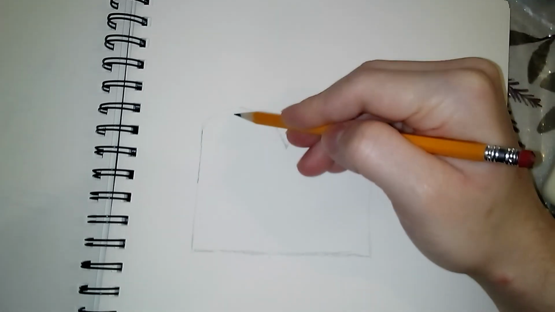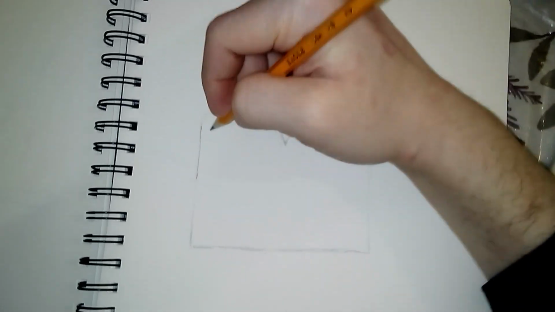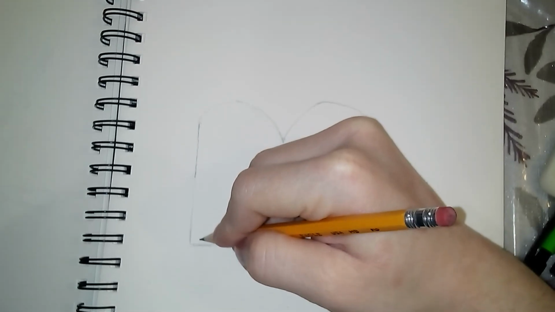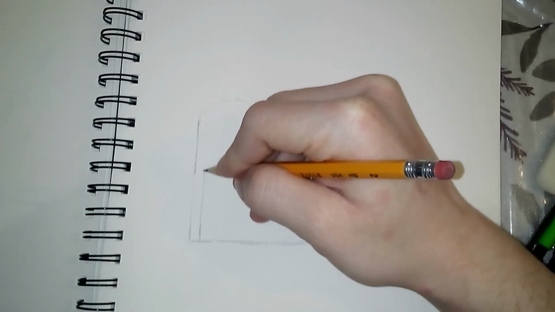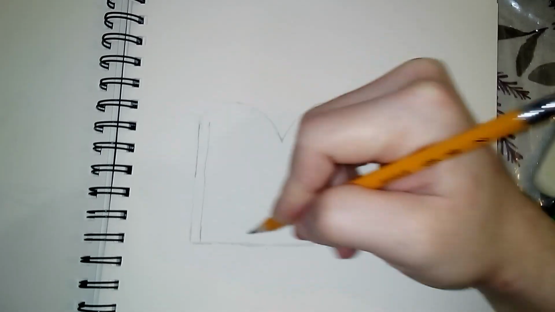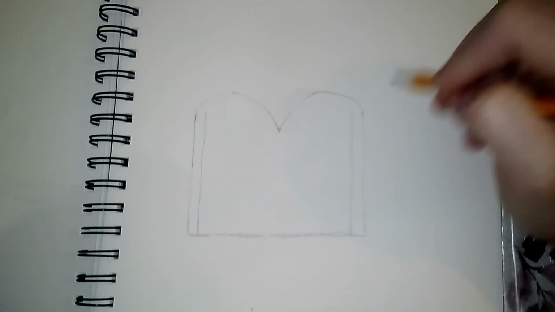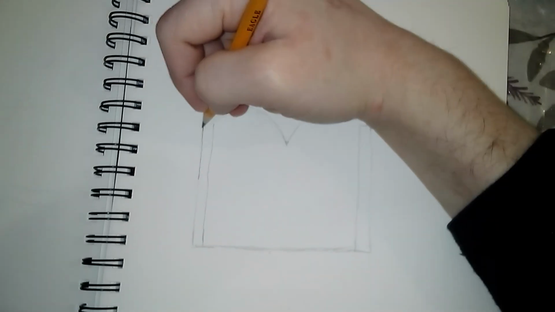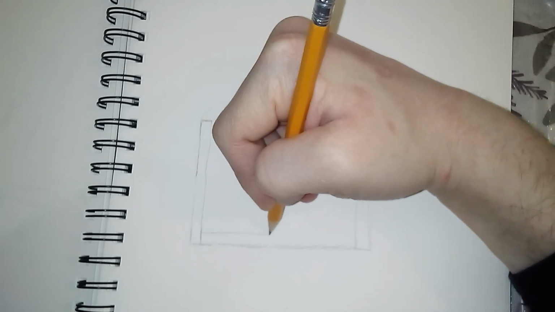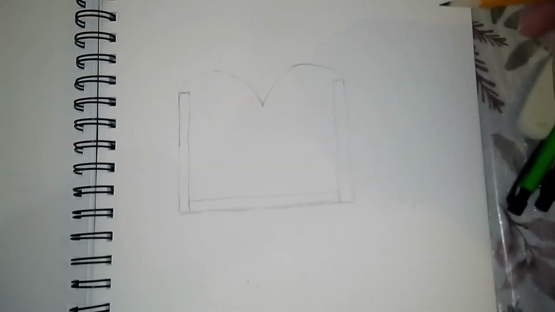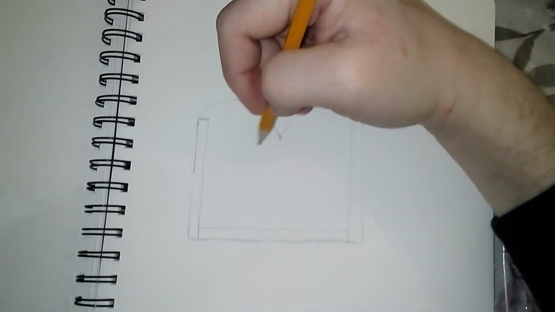So we're going to make it a little bit thicker on the side. We're going to make it look like wood boards. Okay. And no, my wood boards are not going to be 100% shaped in the way you might want.